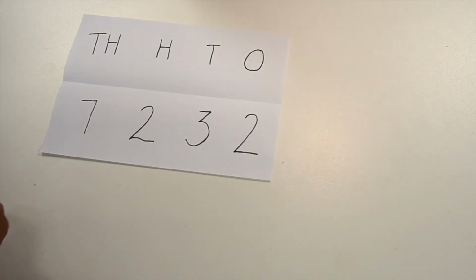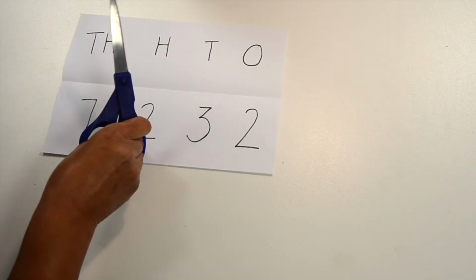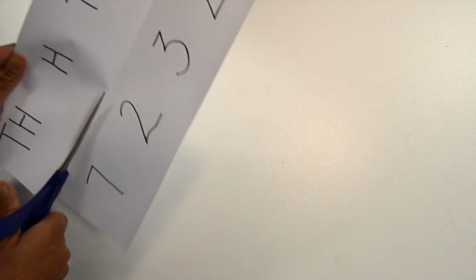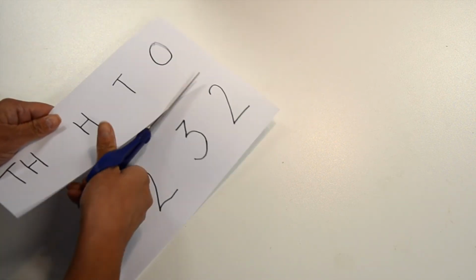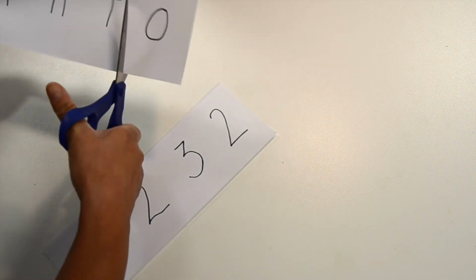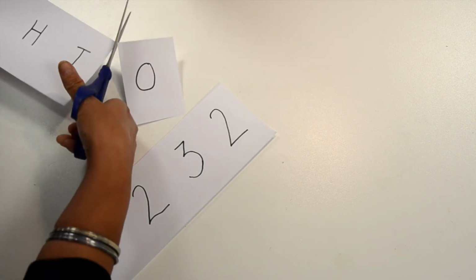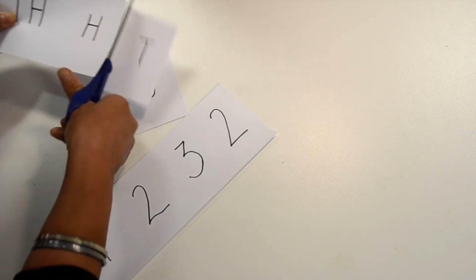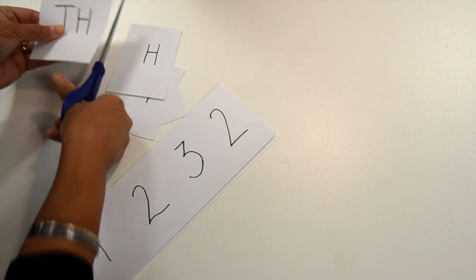Now, with your scissors, cut. So, very quickly, and your digit cards.